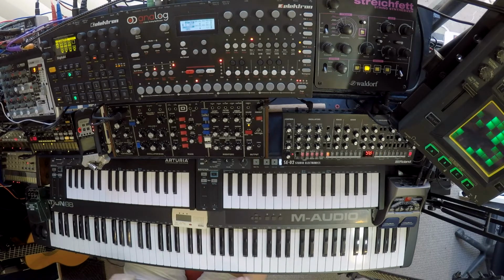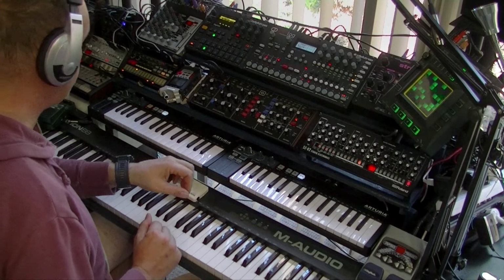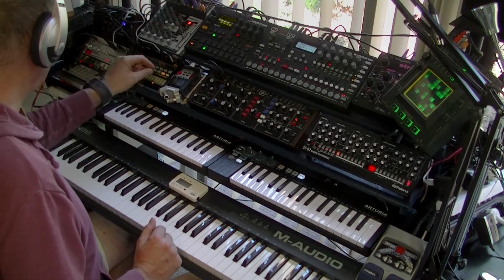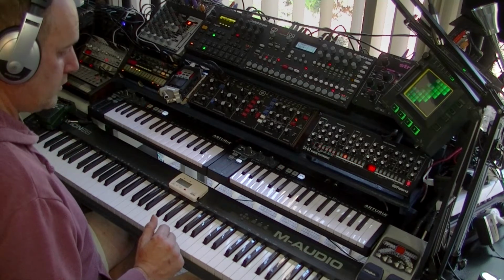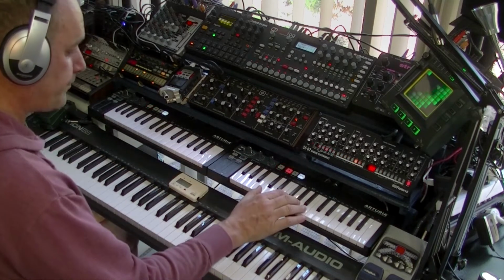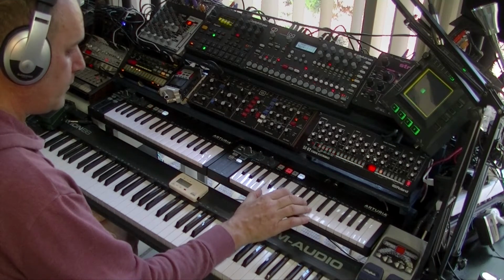Oh sorry, the other thing with the Arturias is the sequencer mode as well. So it's got the ability to, let's just put a bass drum on, just as something in the background, or something to sync to. You can play sequences into this, and you can append them and change them on the fly.